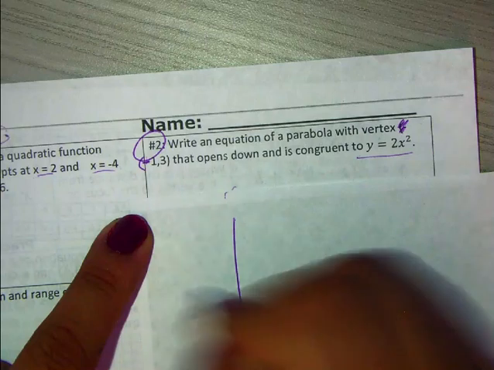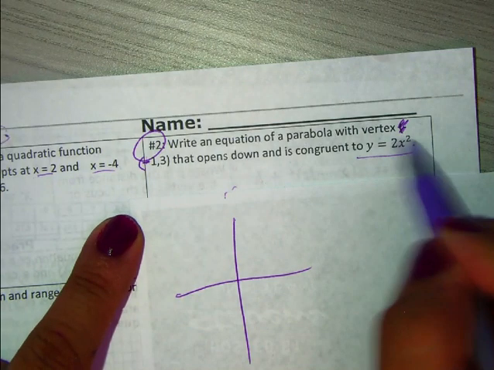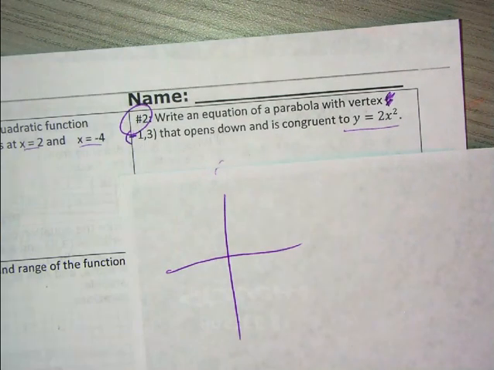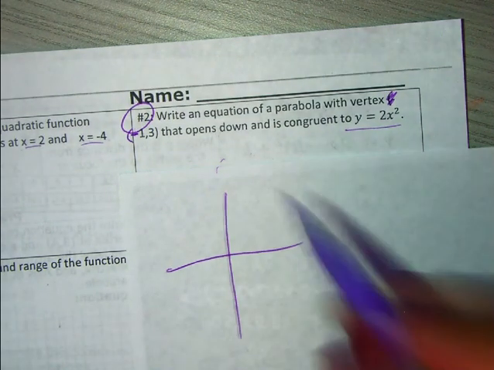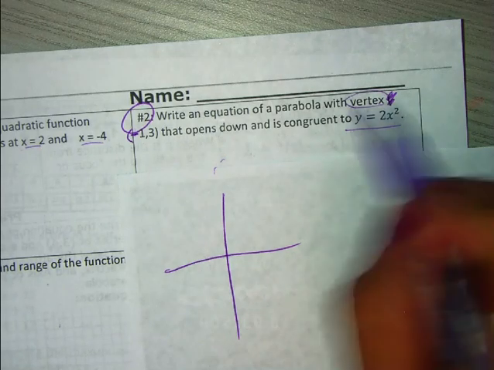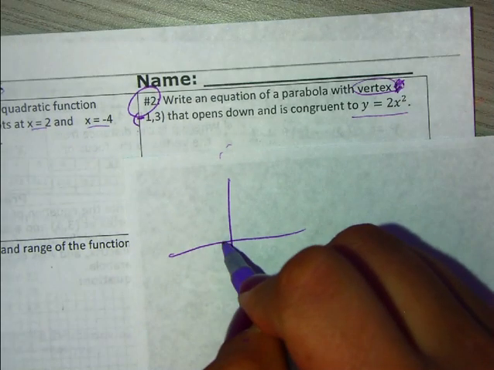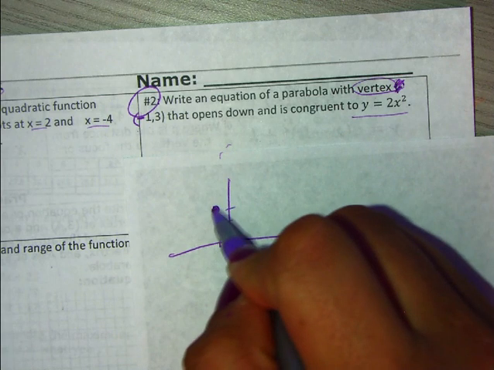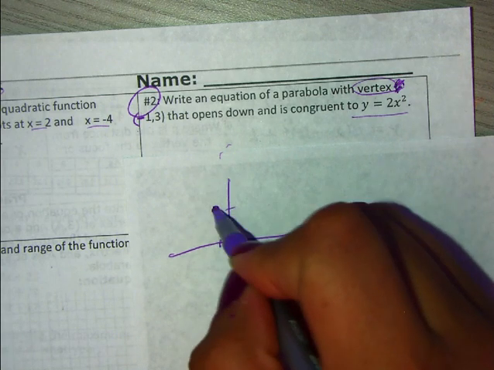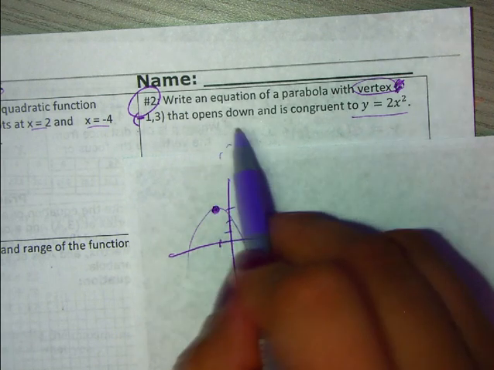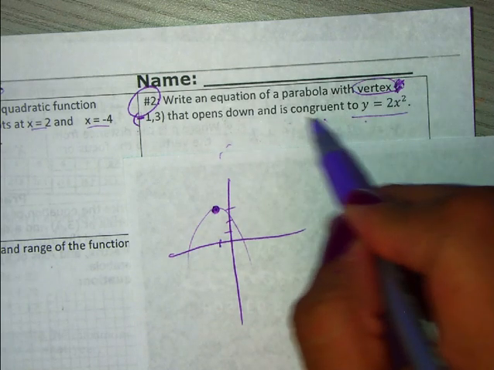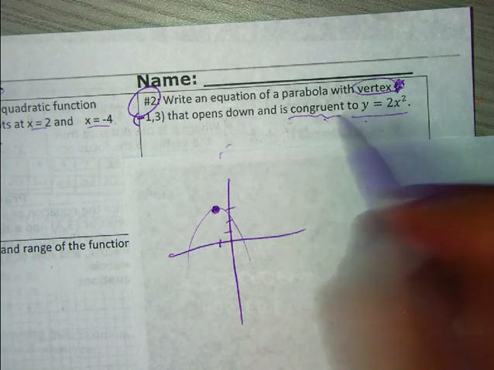So to visualize that, just imagine you have this graph right here, which you can graph if you want to see how it looks. But for now, let's first plot that vertex, just so you can visualize it. -1 and then +3. So somewhere here there's a vertex for a parabola that opens down and is congruent to this one. The whole twist here is to really understand what congruent means.